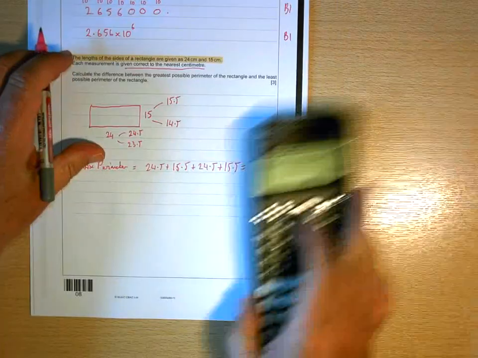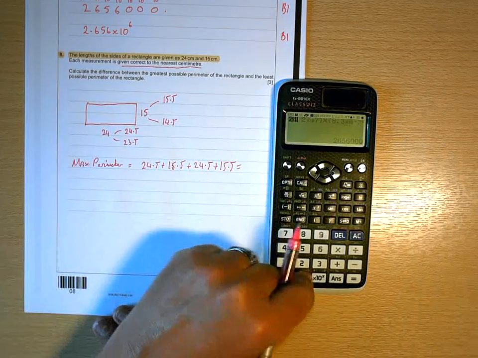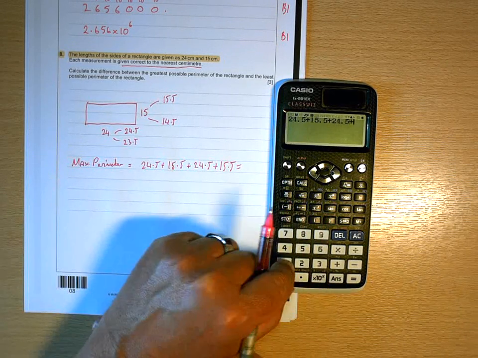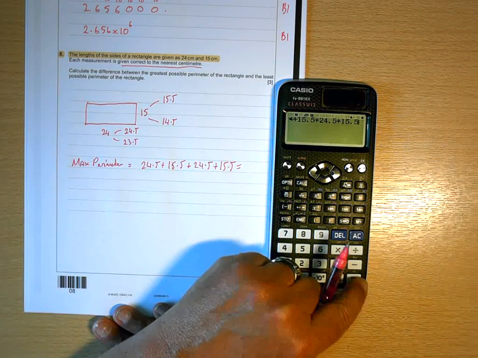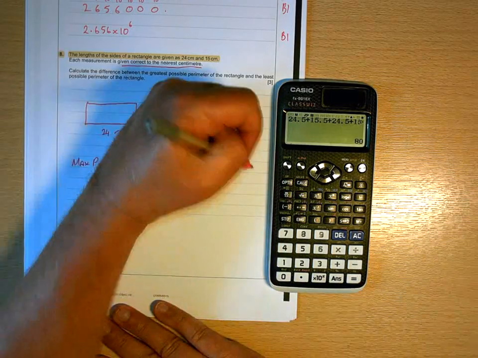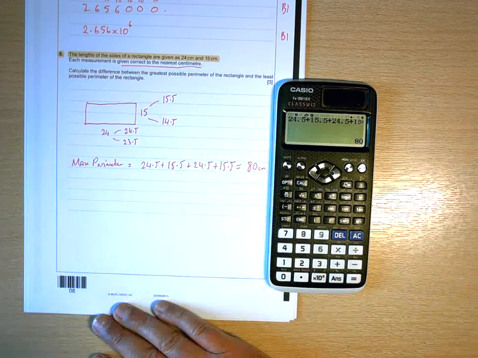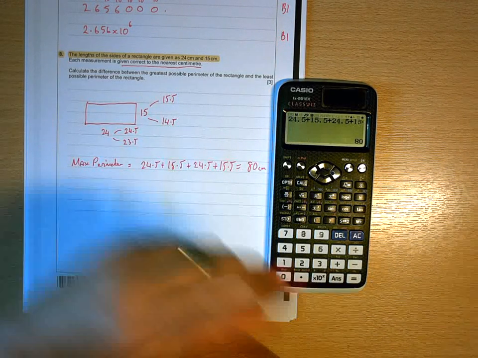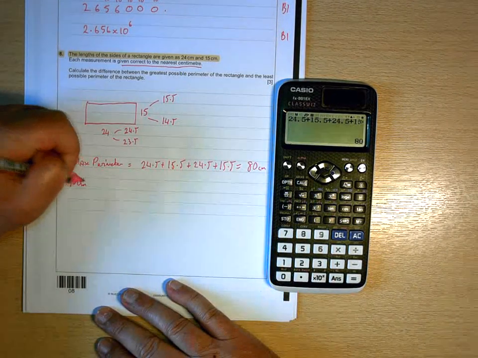So we've got 24.5 plus 15.5, 24.5, 15.5. 80 centimeters. So if those actual measurements were as large as they possibly could be, the perimeter could be 80 centimeters.